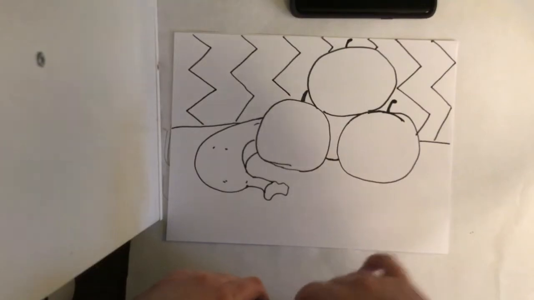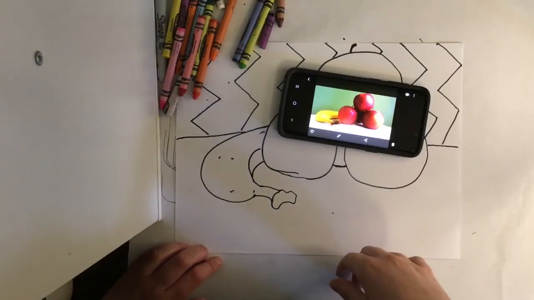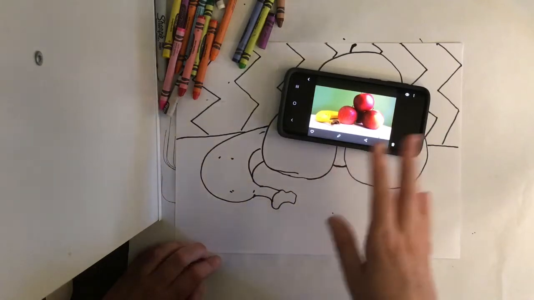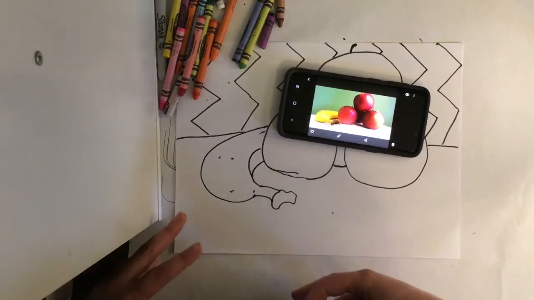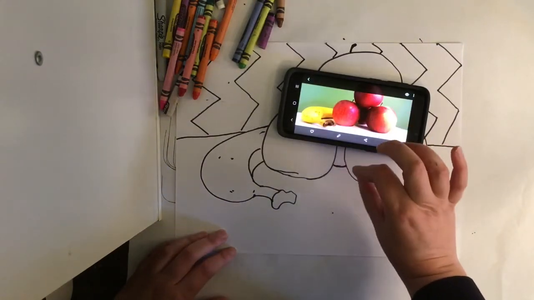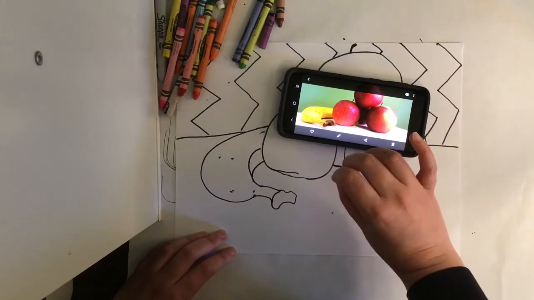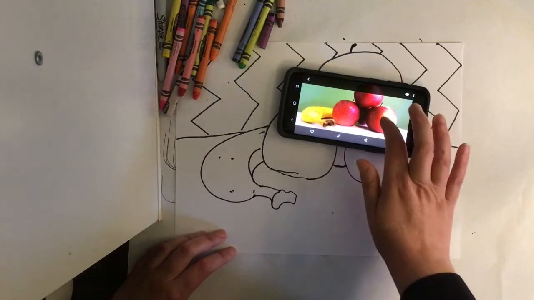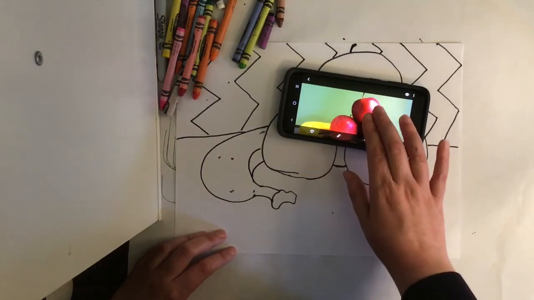All right, so it's time to color. So I've got my crayons out, and notice I didn't put my photograph away because even though I know that apples are red and bananas are yellow, I will probably, if I look closely at that photograph, notice some small details or some small variations or differences in color. And those sorts of details, guys, that is what makes our artwork look realistic and not cartoony.